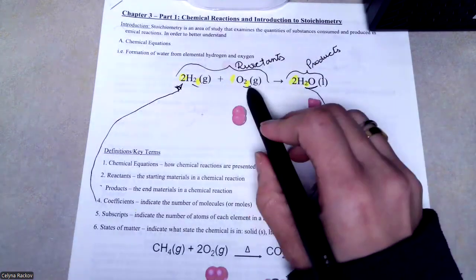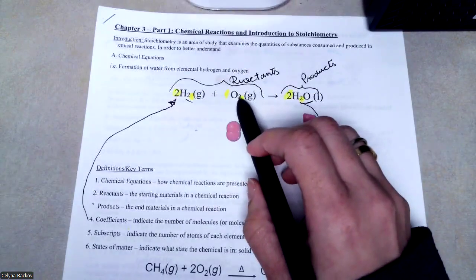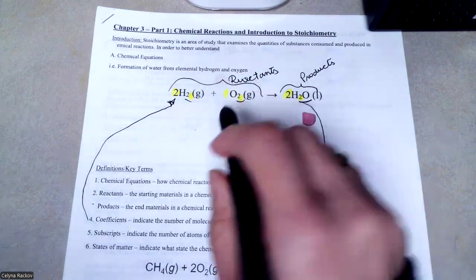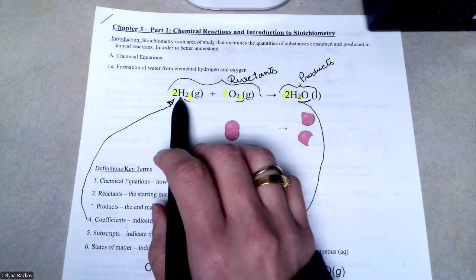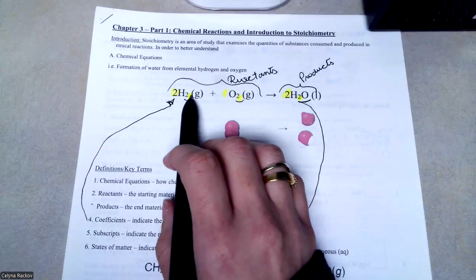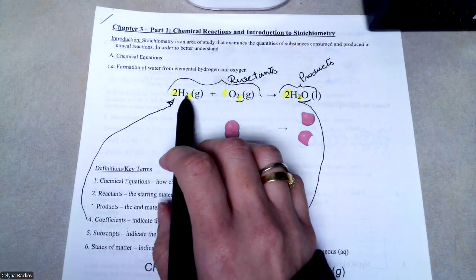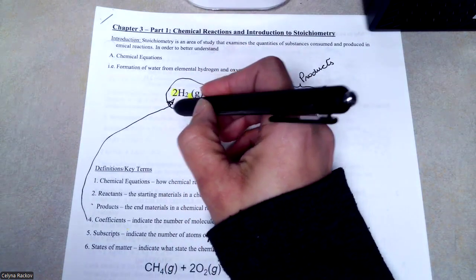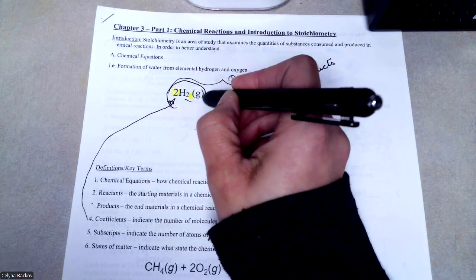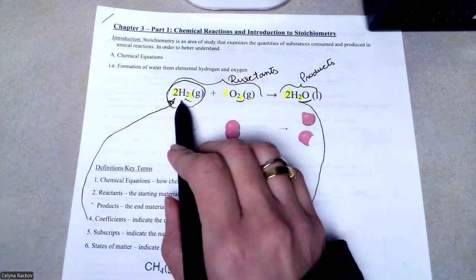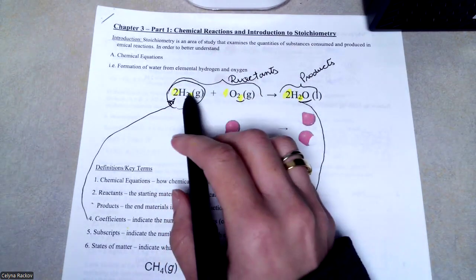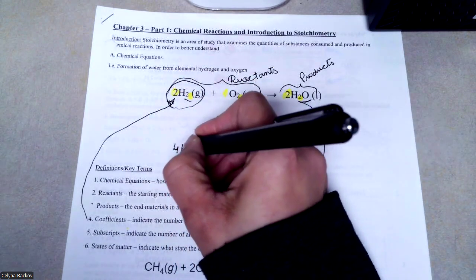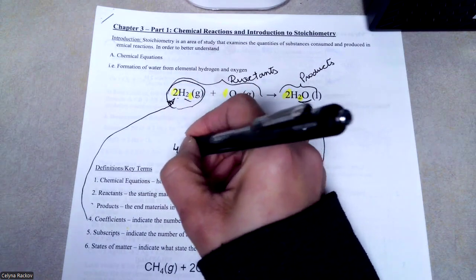For example, here, oxygen, we have 2 O, right? 2 oxygens here. And hydrogen, we have 2 hydrogens, right? This is the coefficient here. Hydrogen gas has 2 hydrogens. But since we have 2 moles of hydrogen, the total here is 4, 2 times 2, 4 hydrogens, right?